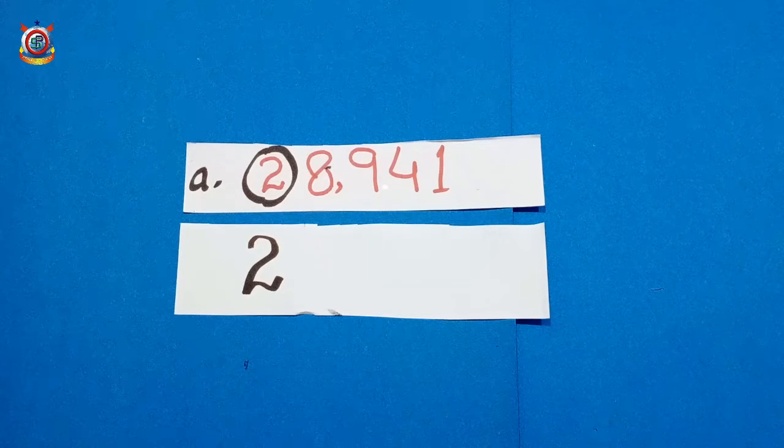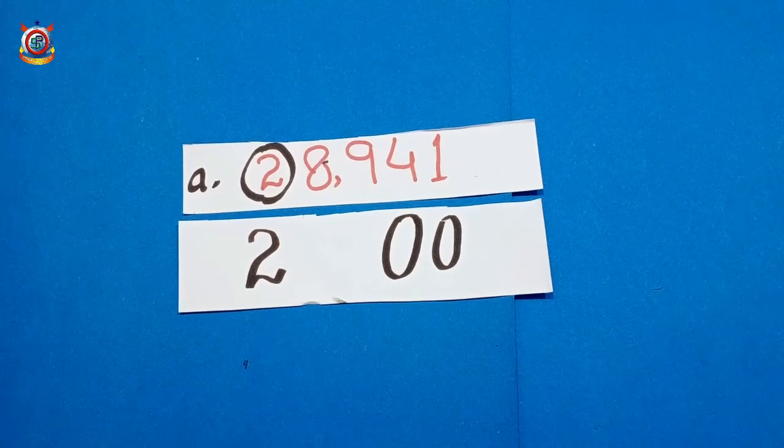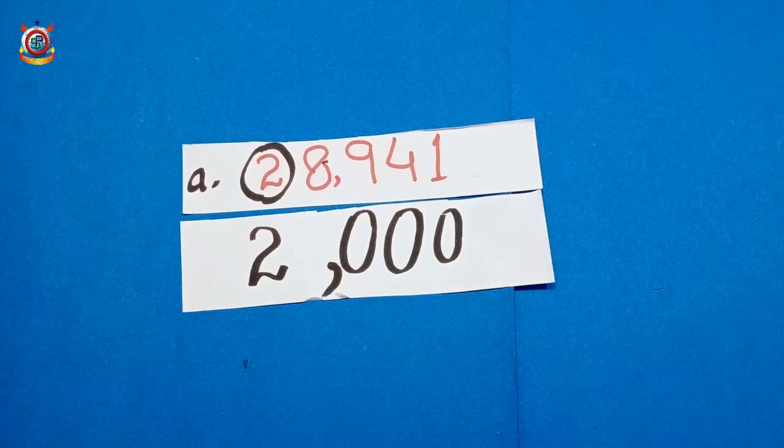So you will write down zeros for each place value. Instead of ones, write 0. Instead of tens, write 0. Instead of 900, write just 0. Put a comma between the hundreds and thousands place, and now put another 0 in the thousands place.